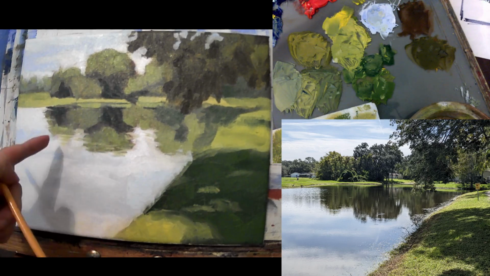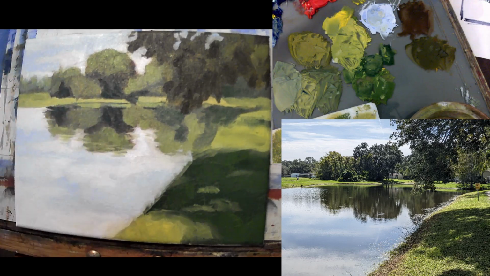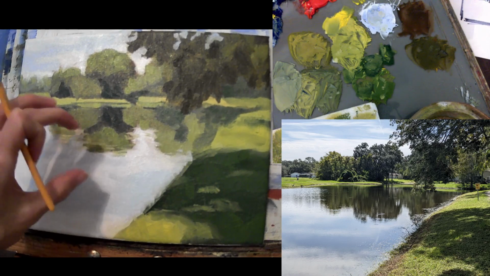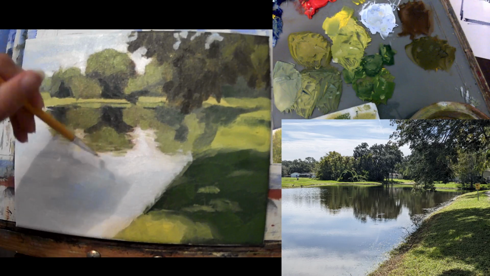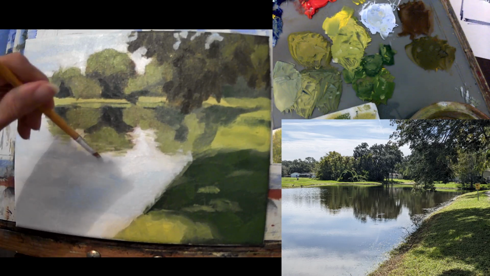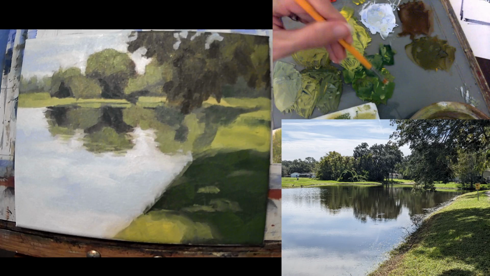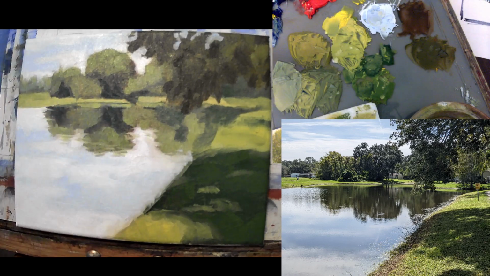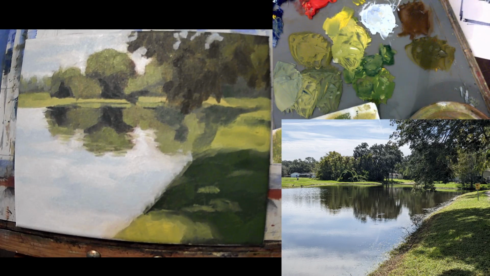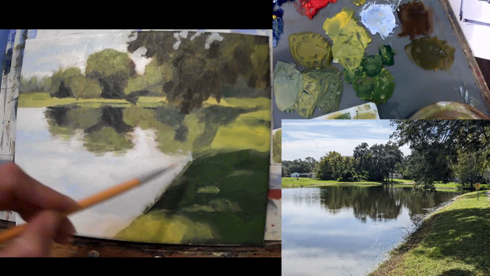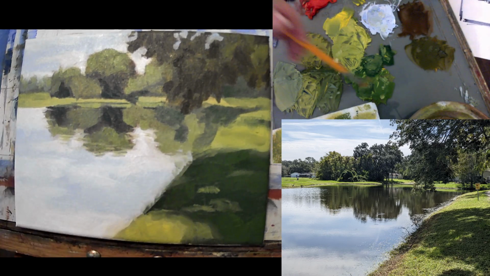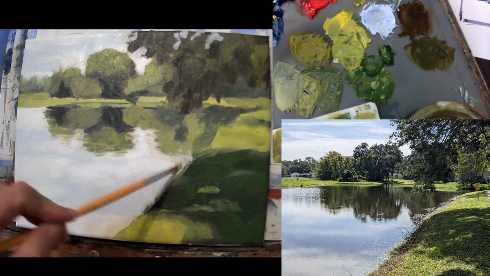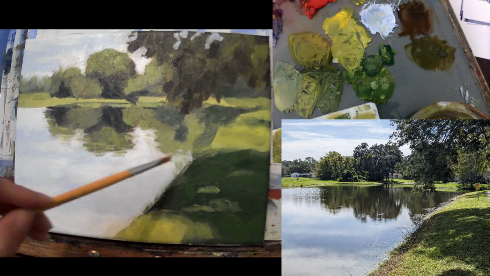And you might notice I'm taking some of the tree color and bringing it down, because you can kind of see that too, right? It's like a ripple kind of breaks up the top of the tree. There's a few pieces of grass over here, kind of right by the edge of the water.